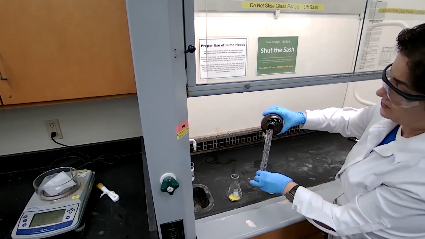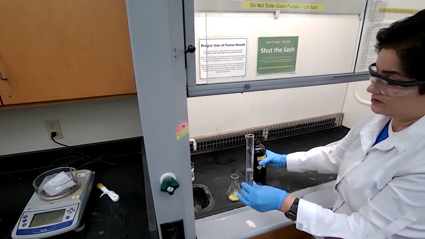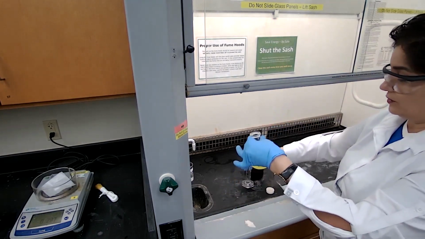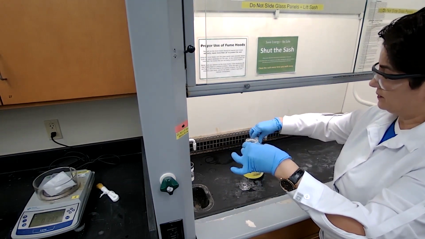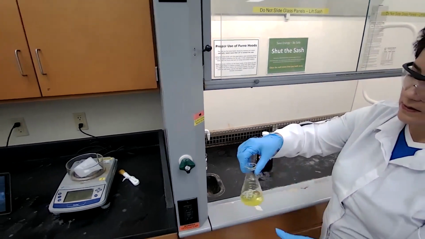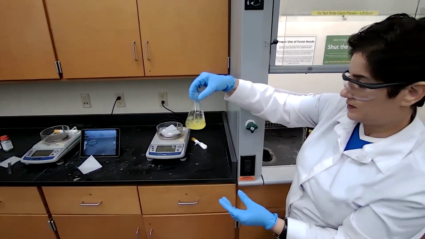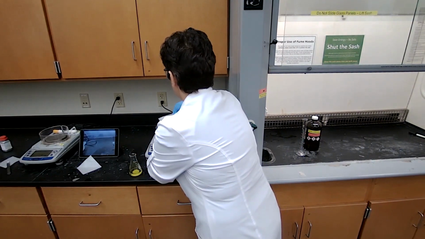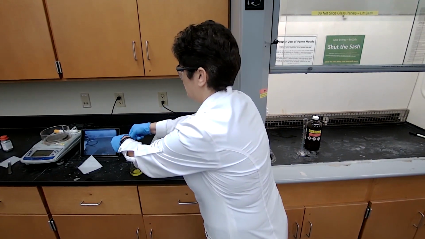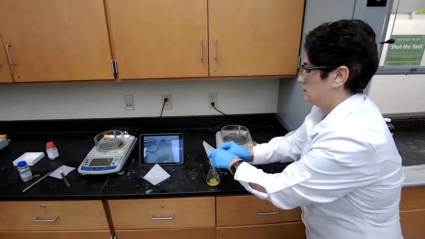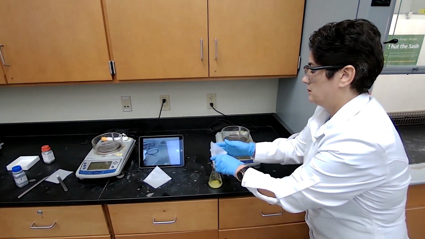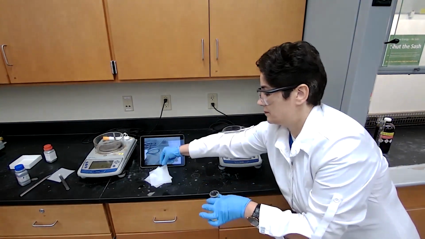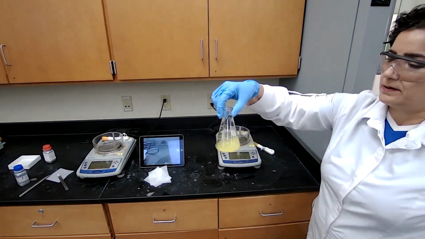Then we want to mix the two together. 30 milliliters of the ethanol. The fluorenone is dissolved, almost dissolved. Now we are going to add the reducing agent, and mix it.